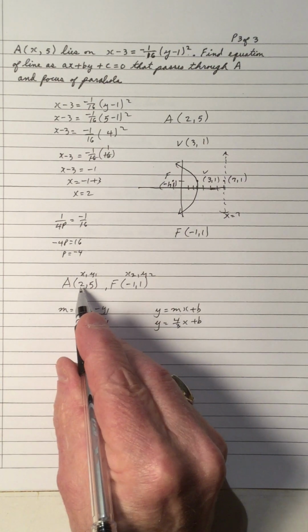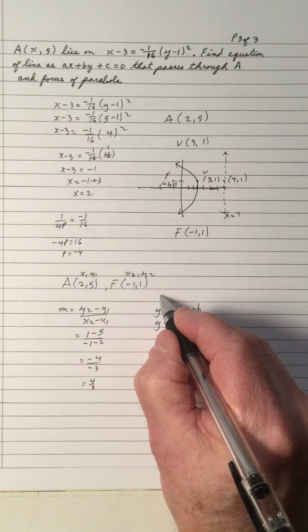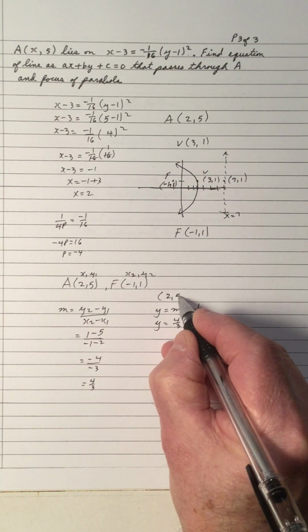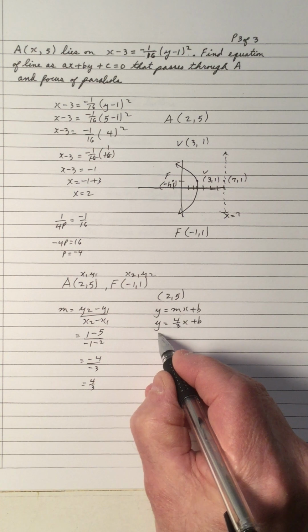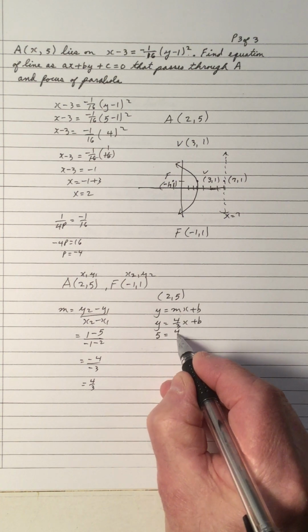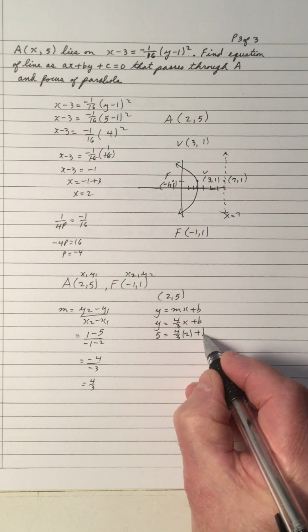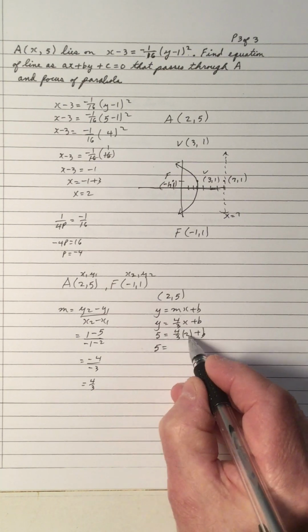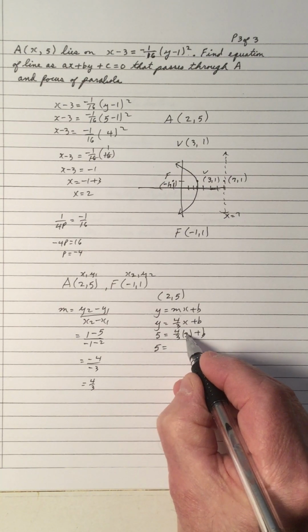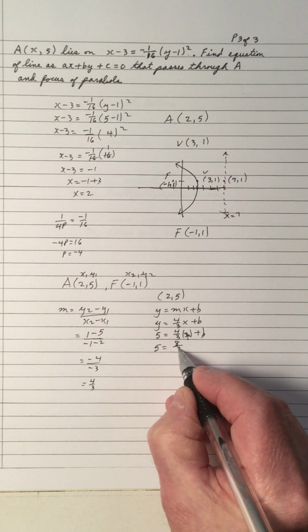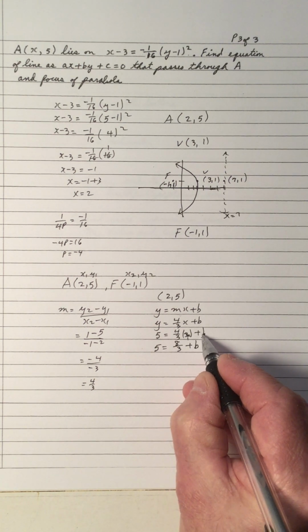So if you take any one of these 2 points that lie on the line, so let's take the point of 2, 5. So y is 5 and x is 2. So 5 equals 4 over 3 times 2 over 1, so that makes it 8 over 3 plus b.